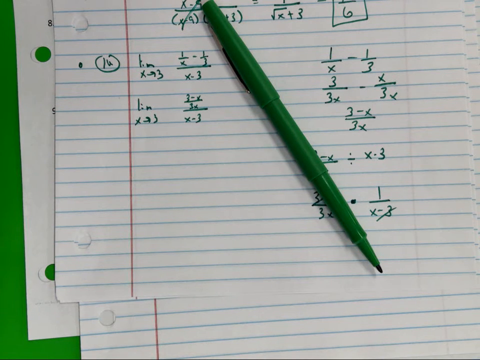Make sure you put your covers on my calculator. Do not just throw a calculator up there without a cover, because we won't be using them.